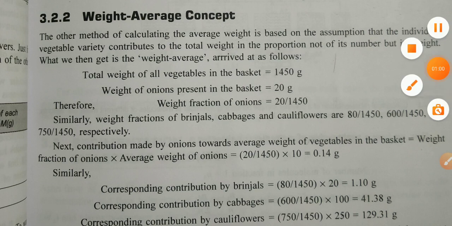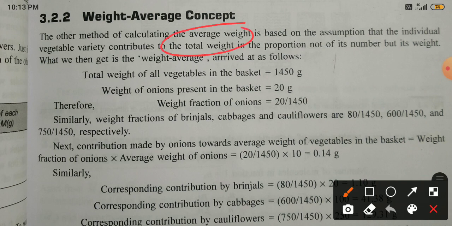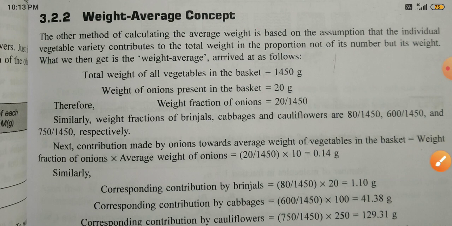Okay, simple. The other method of calculating the average weight is based on the assumption that the individual vegetable varieties contribute to the total weight in the proportions not of their number but of their weight. What we then get is the weight average, arrived at as follows.